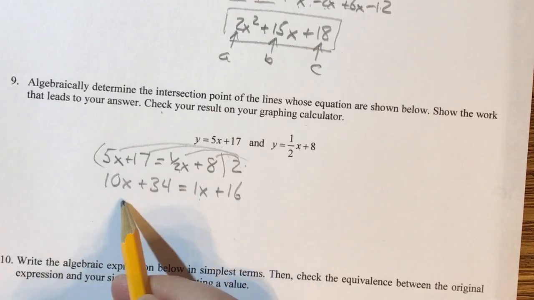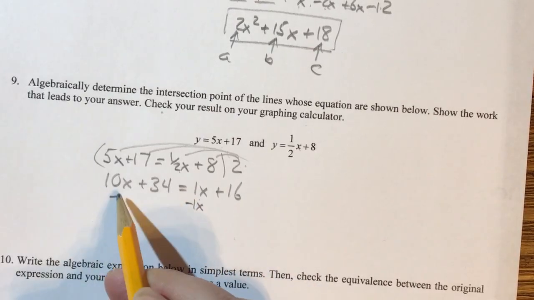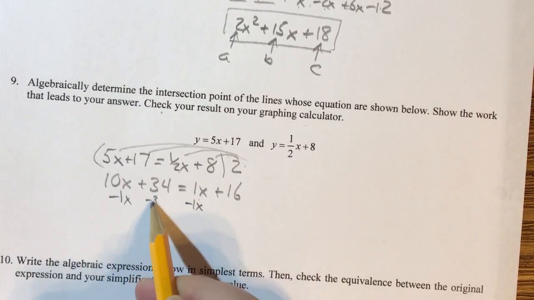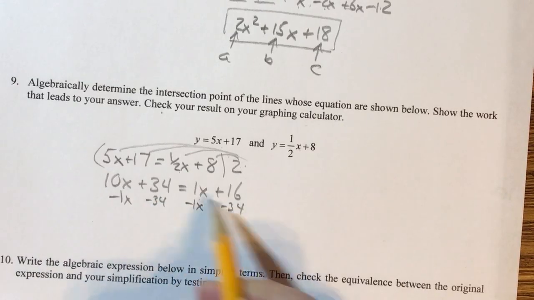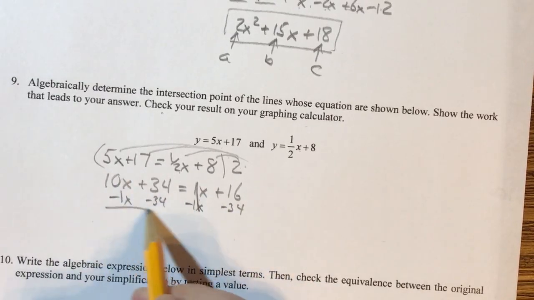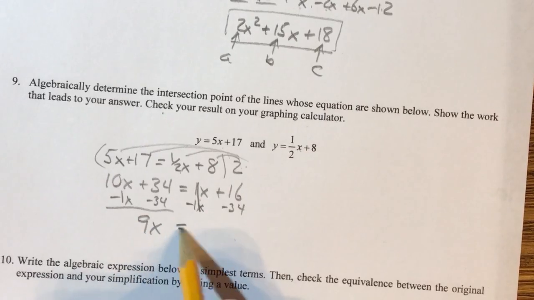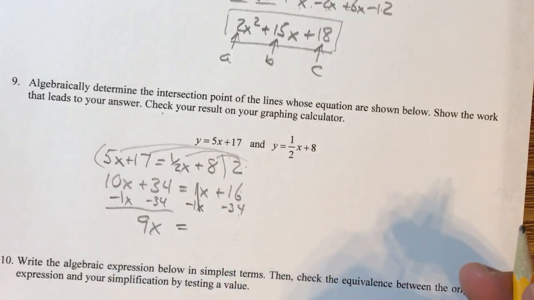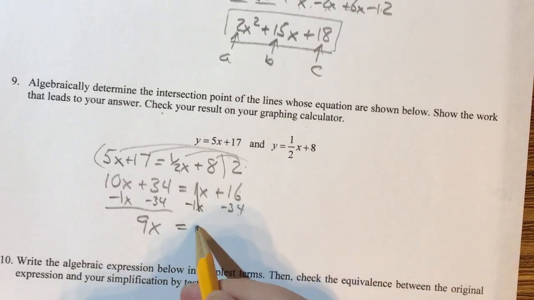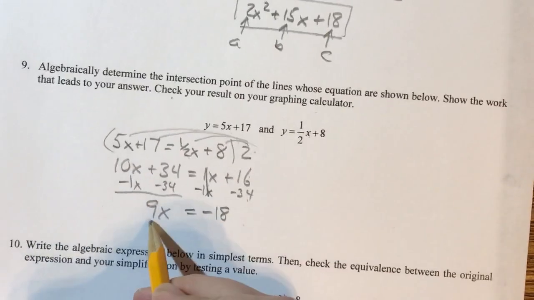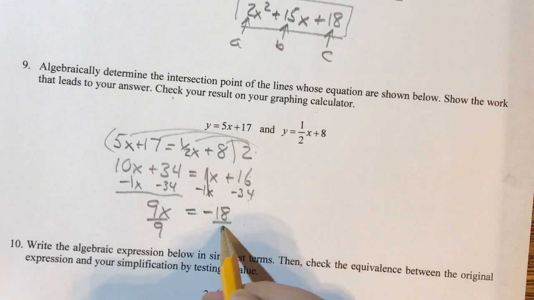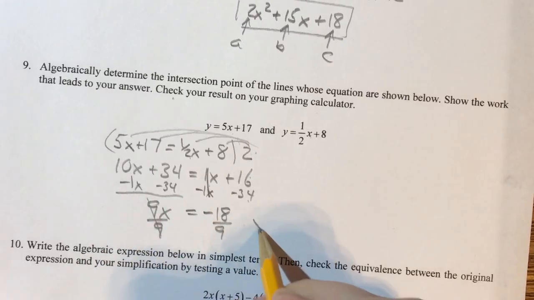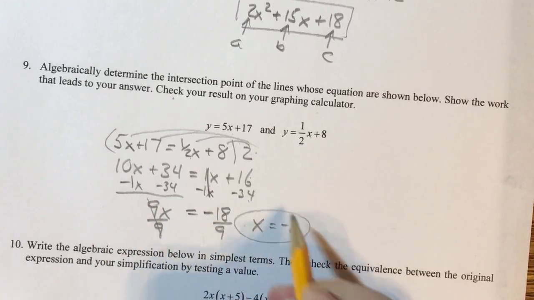Take away 1x, take away 34. So I'm going to get over here 9x. On the other side, I'm going to get 16 take away 34. What does that give me? Negative 18. Divide by 9. I'm going to get x is negative 2.